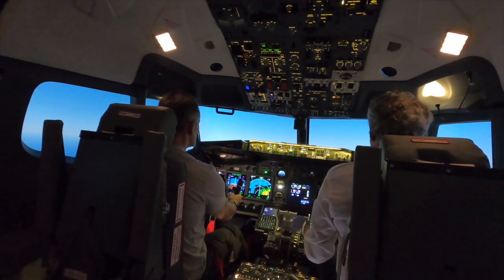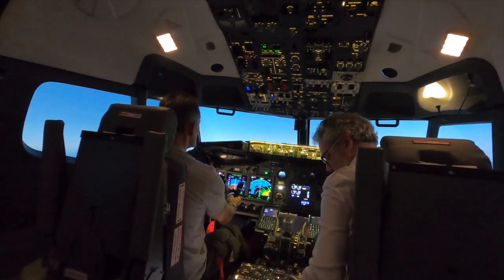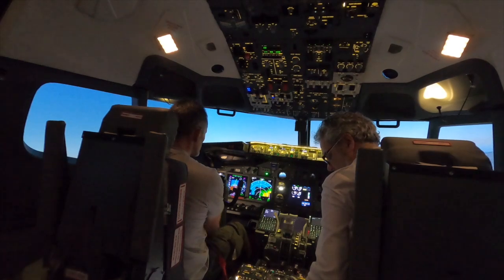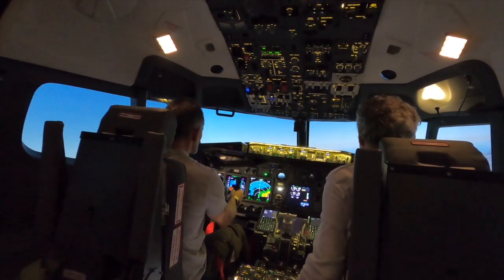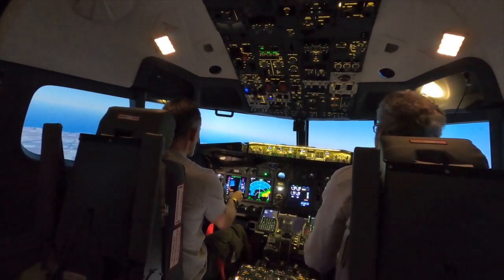Voilà. And so we keep the right foot, and we have a trim here. If we don't want to keep the foot on the pedal all the time, we can set it here. So it's compensating the asymmetrical flight.